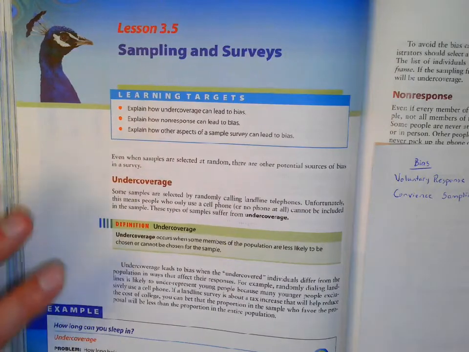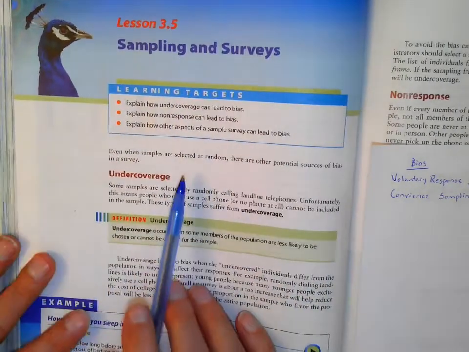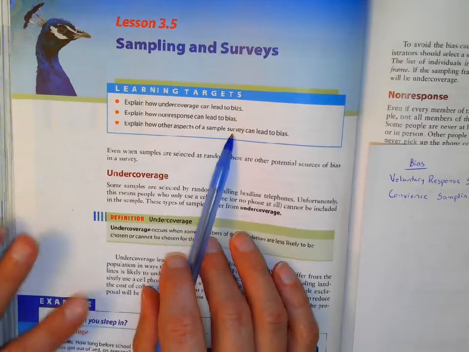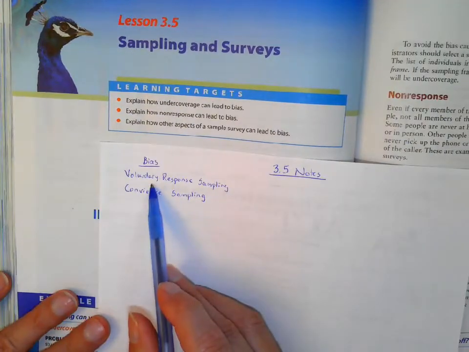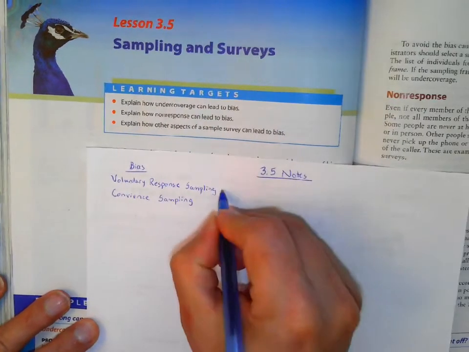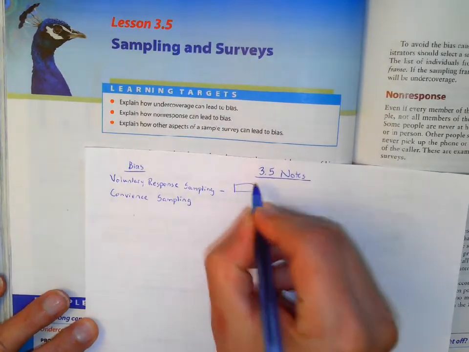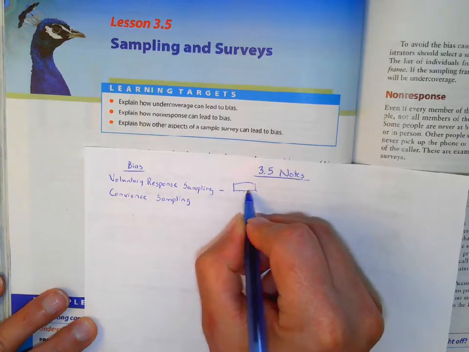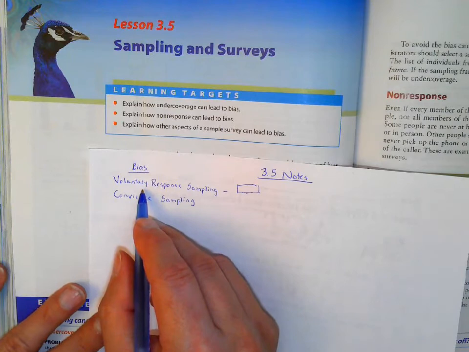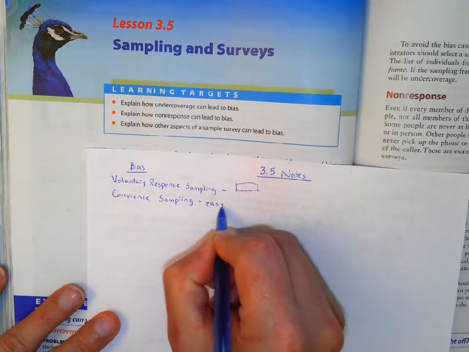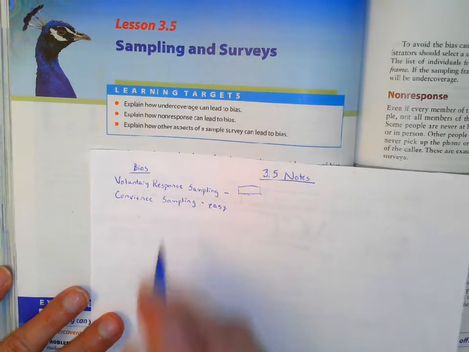Okay, for notes 3.5, we're going to talk about some other ways that lead to bias in surveys. We talked the other day about voluntary response. If I just set up a table in the cafeteria and ask people to come up and answer a question, we get voluntary response. Only those that really care about the question are going to come up. Also convenience sampling. If it's easy to do, it's not very good representation.